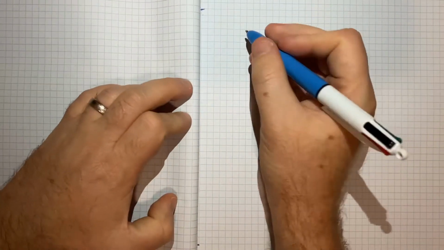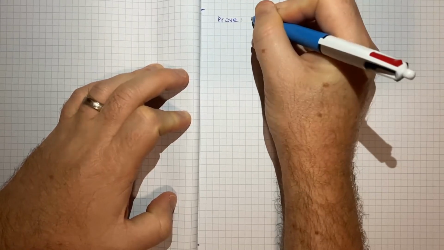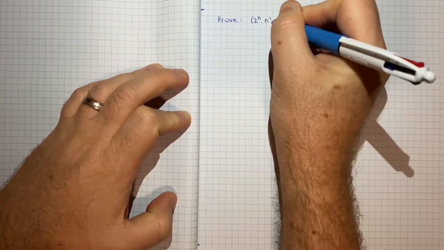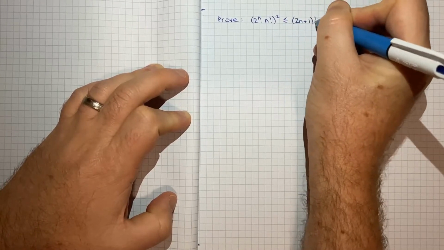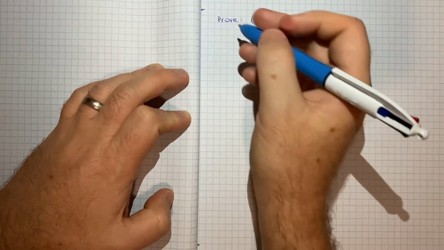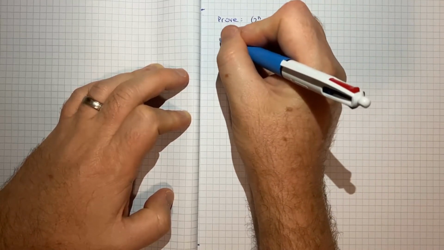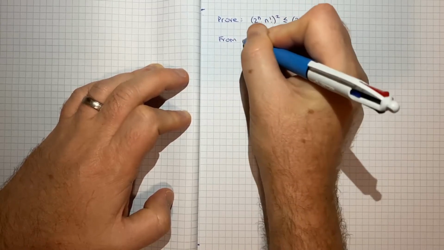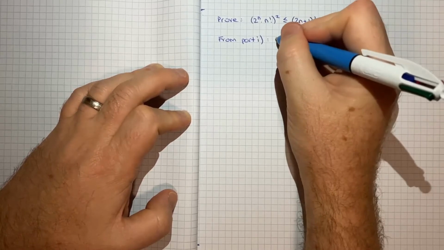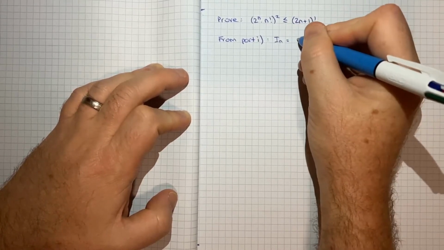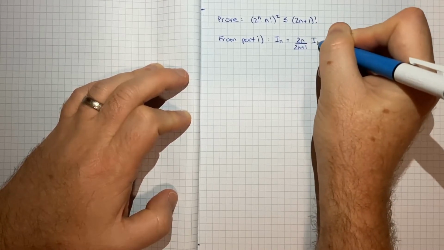So I think I'll just write what we're trying to prove just to start. So we're trying to prove that 2 to the n times n factorial squared is less than or equal to 2n plus 1 factorial. And I think it's worth just reminding ourselves what we showed in the earlier parts. So from part 1, we showed that I_n is equal to 2n on 2n plus 1 times I_(n-1).